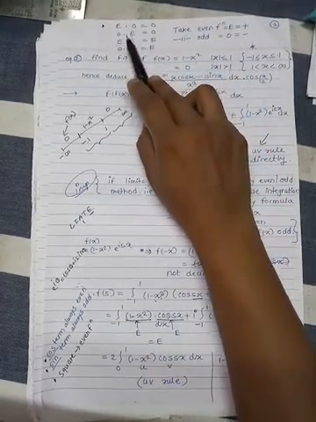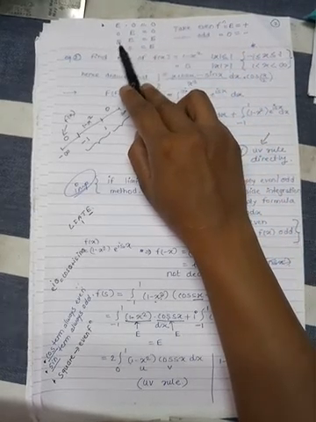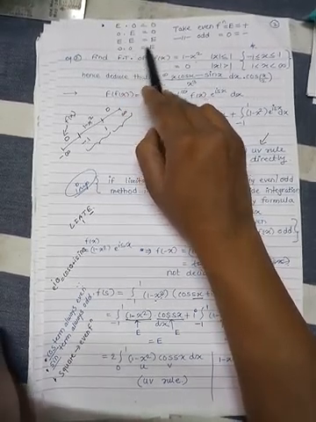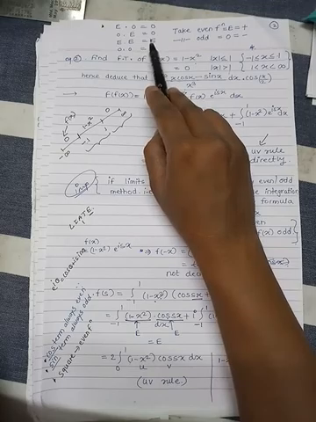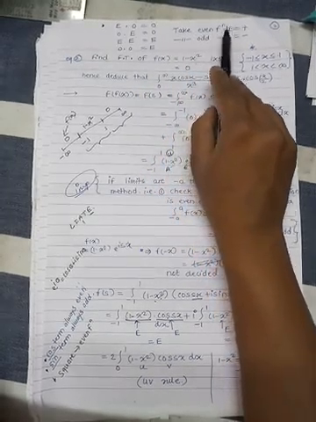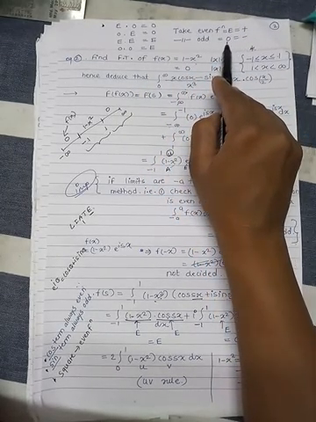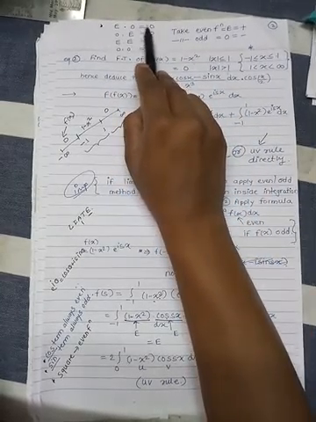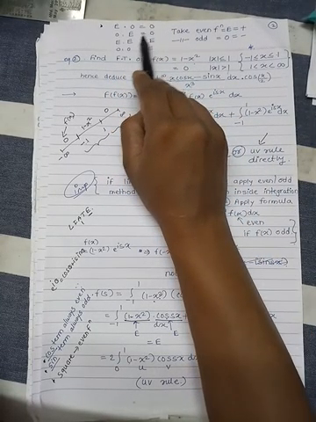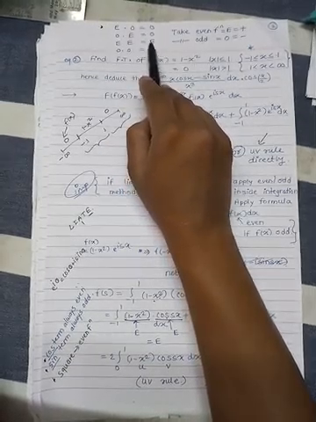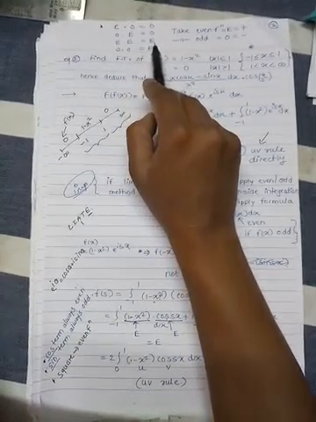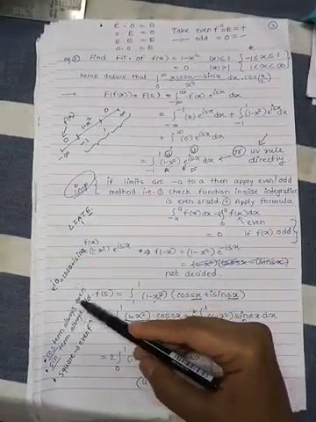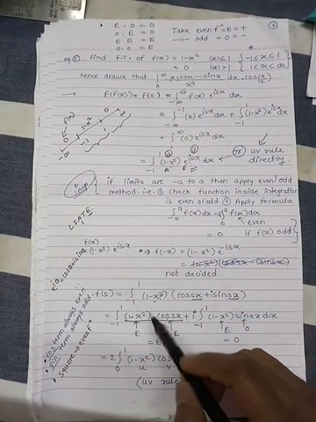So odd into even is an odd function, even into even, the product is an even function, odd into odd, the product is an even function. You can remember this by taking e equal to plus sign, o equal to minus sign. So plus minus, the product is minus; minus plus, product is minus; plus plus, product is plus; minus minus, product is plus. These are some results we have to use while we use the even odd concept.